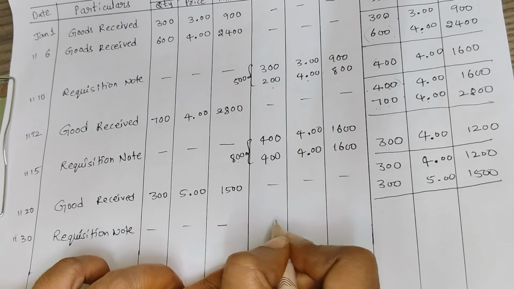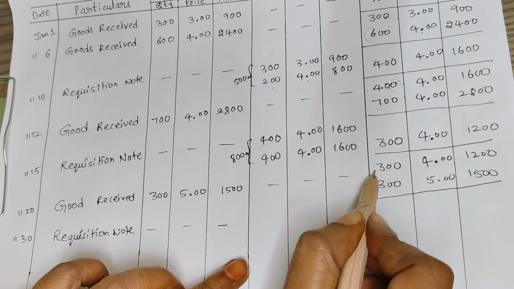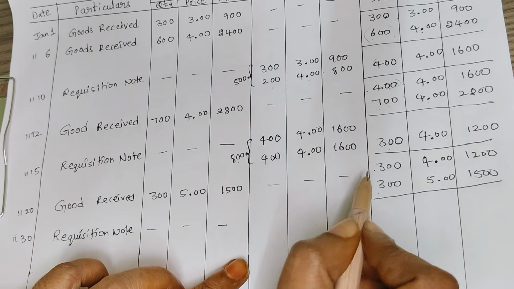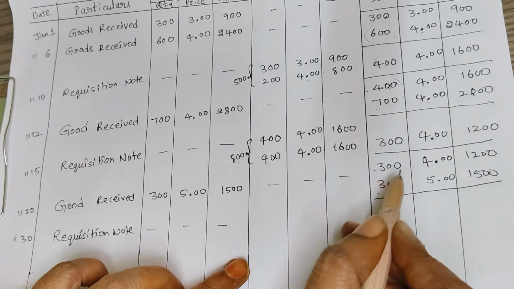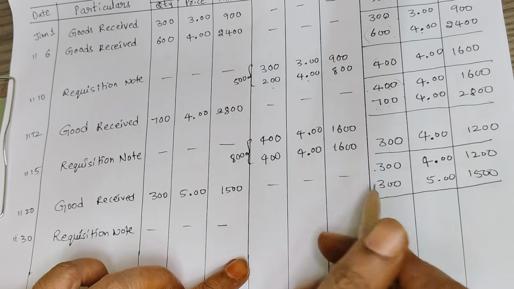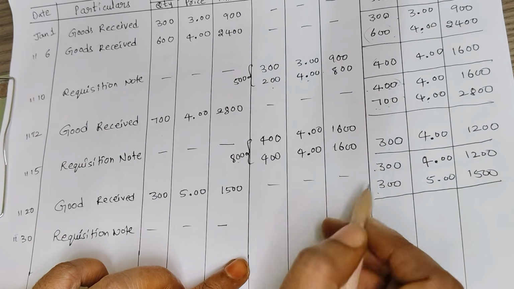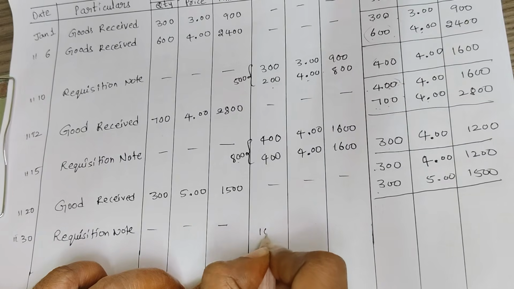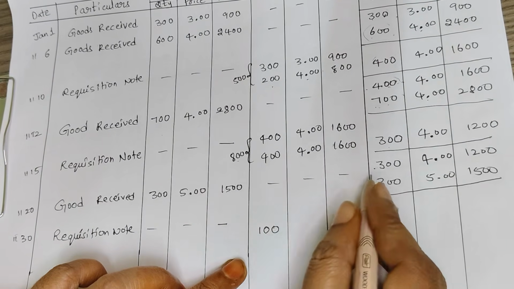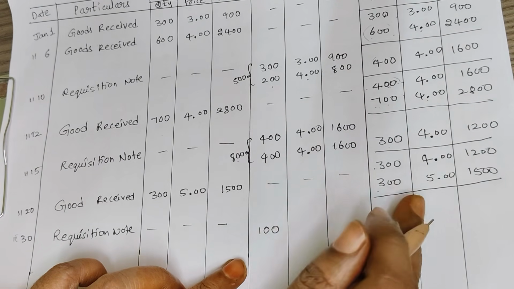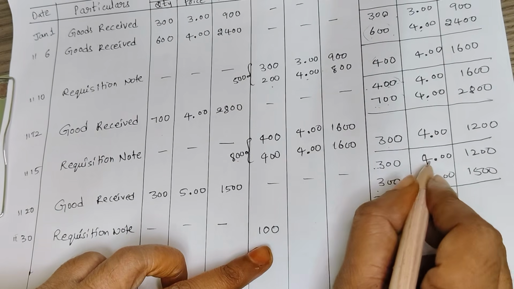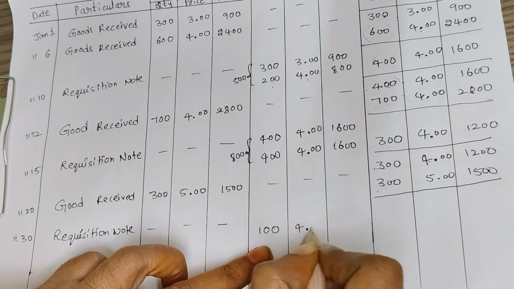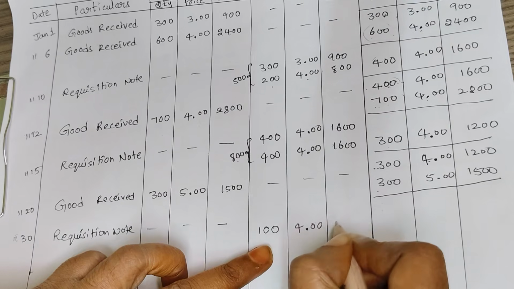So how to issue? By using FIFO method. So here available first purchase and second purchase. From first purchase we need to issue first. If you have leftover units to issue, that is from second purchase. Yes. So I'm taking here first purchase. How many units we need to issue? 100. So that 100 is available in the first purchase itself. No need to go second purchase. Yes. 100 we are taking from first purchase. At what rate? 4 rupees per unit. So how much? 100 into 4?